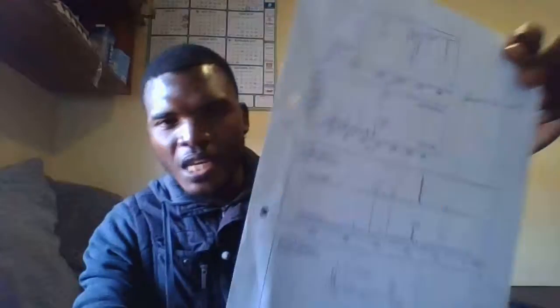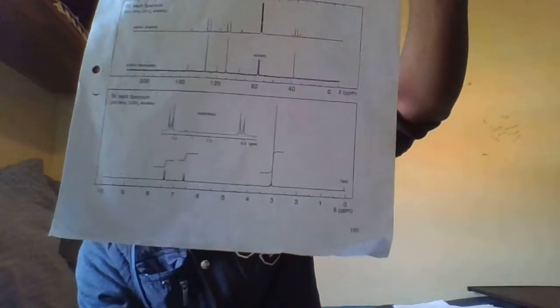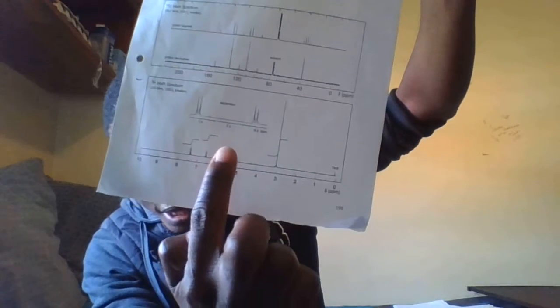Okay, welcome back again as we continue with the interpretation. So now we go to the hydrogen NMR. As I said earlier on, this is the question, but I'm not so sure if you can see. So this is the HNMR information. So we have three important peaks here.